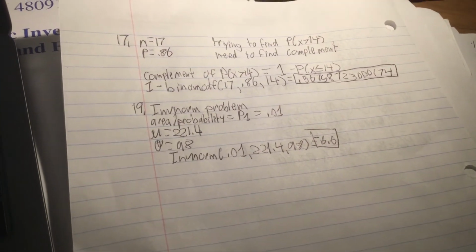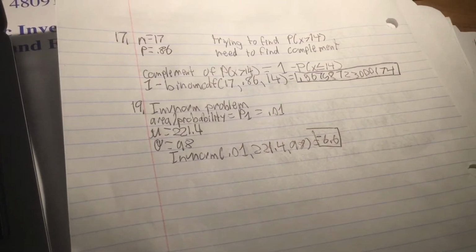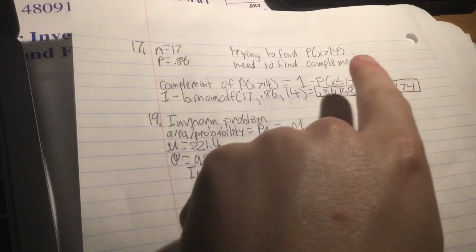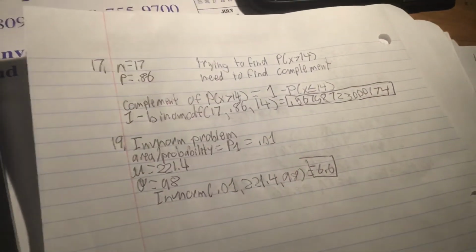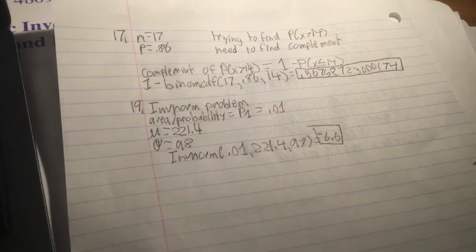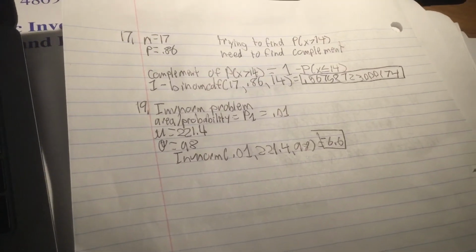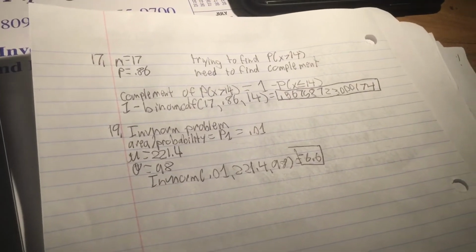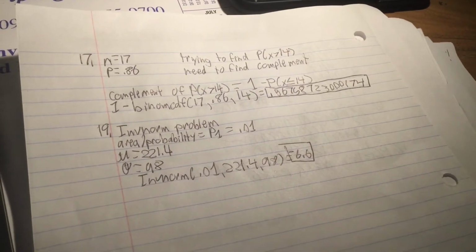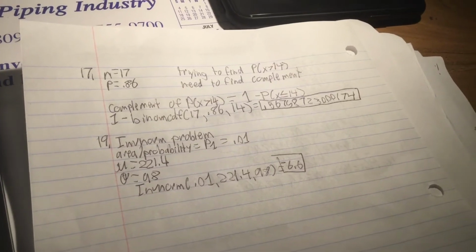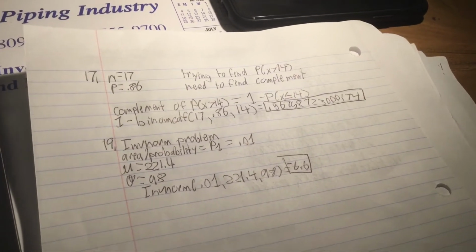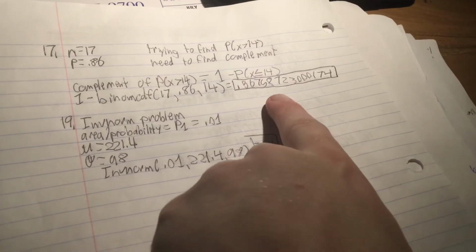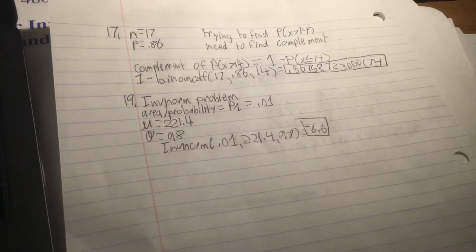So the complement would be 1 minus the probability that x is less than or equal to 14, which I put right there. Then I just had to plug that into my calculator. So I did 1 minus binom CDF. I've been saying PDF, my bad. PDF is for when it's equals, so it's a binom CDF. I plugged in 17, which was the trials, 0.86 is the probability, and then 14, and I got that answer right there. I'm not going to say all those numbers.